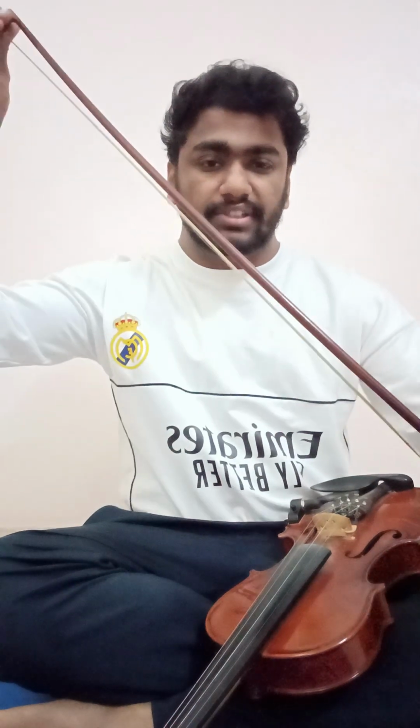And the main thing, this is the bow. The shape of the bow always looks like this. A curve should be there. Then only we can understand it is a bow. And you see this one small thing. This is the adjuster of the bow, like the one we have in the violin. It is for loosening and tightening the bow, so that the hair of the bow can be strong.